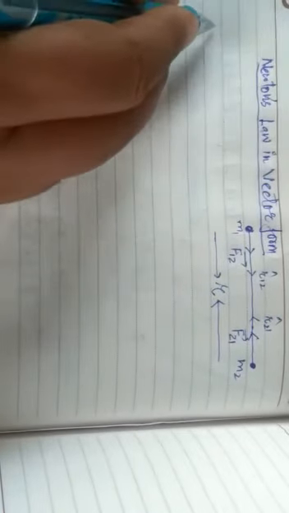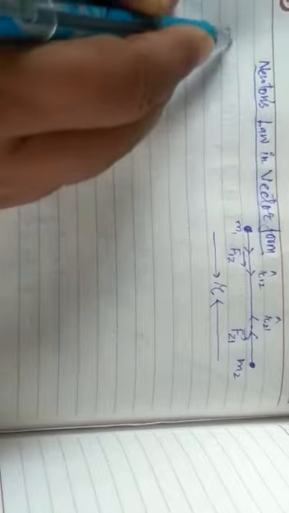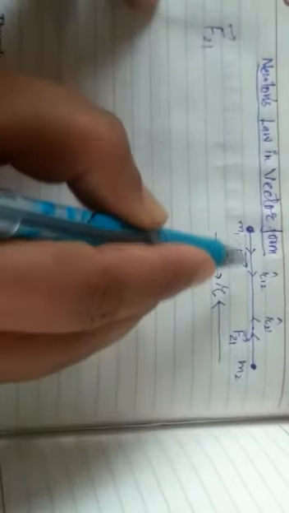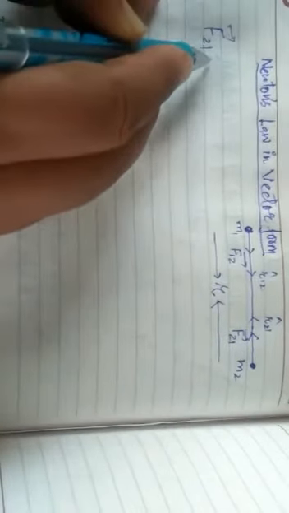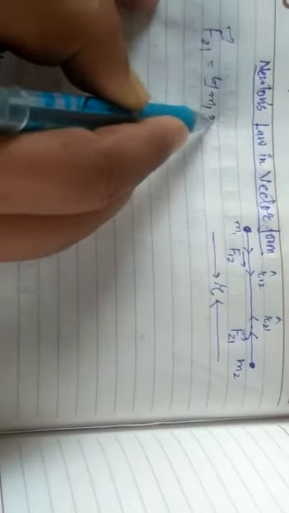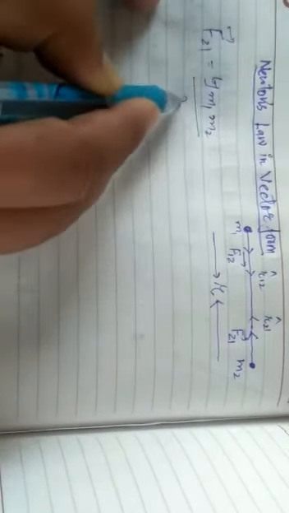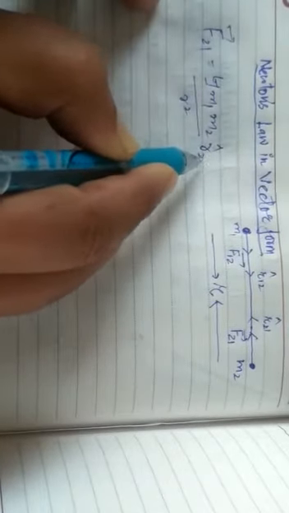Now, according to the gravitational law of force, we have f21. What is f21? That is the force on second due to first. This is the direction. It will be G m1 m2 over r square, and we have a unit vector r21.